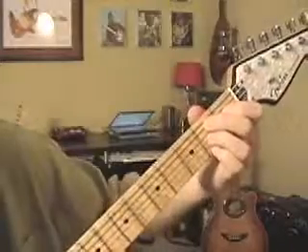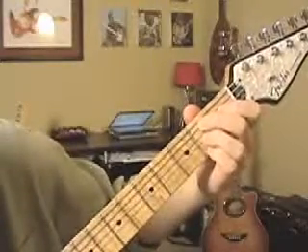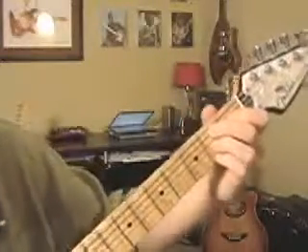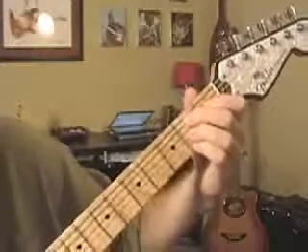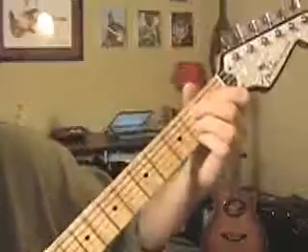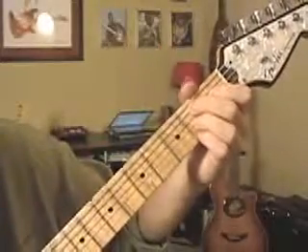Then your third finger, skip a string, goes on the G string, second fret, and your pinky goes on the high E string, second fret. So you got 3 fingers in the second fret range. A lot of students, this chord gives them a little bit of a headache. And you're going to mute the low E string.